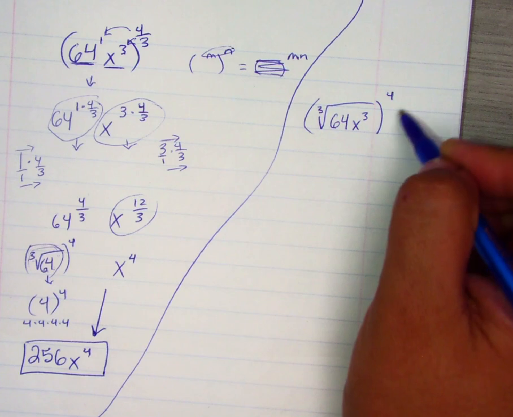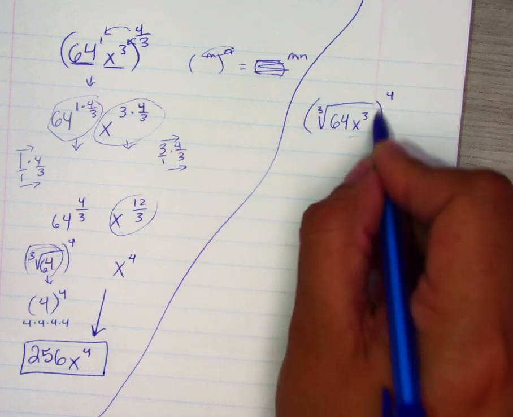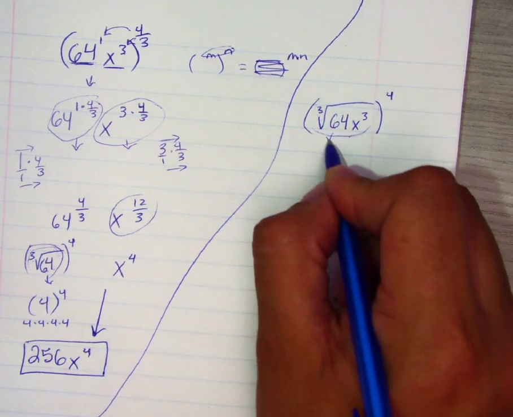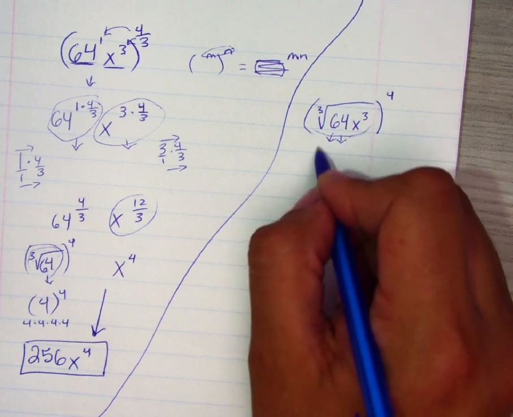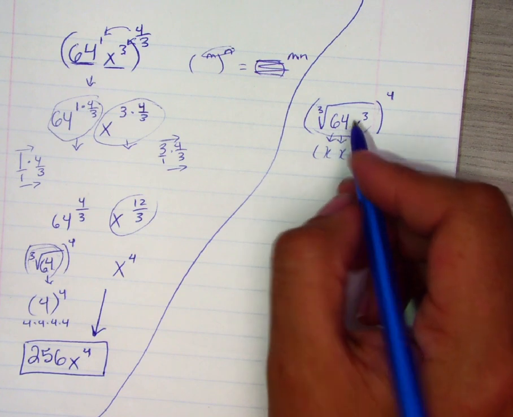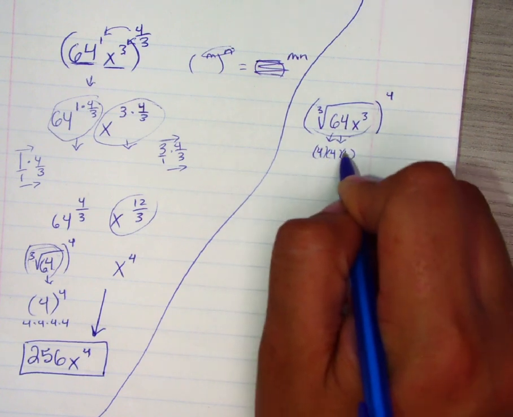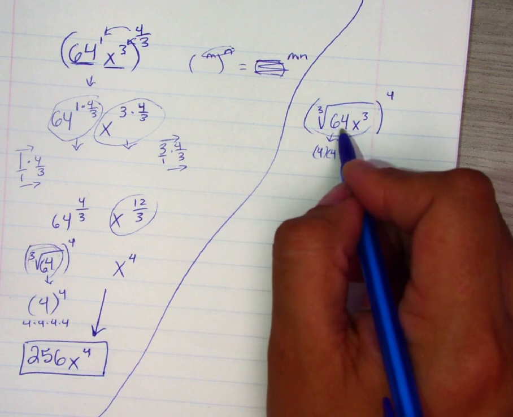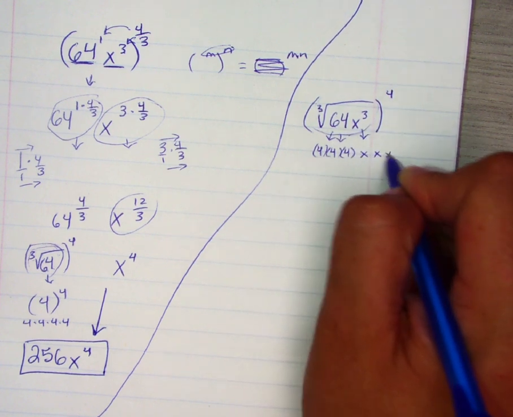From here, you realize that you need to focus only on this first. You have to break down the 64 into prime numbers, or think of a number times itself 3 times. If you can figure it out, you'll realize that the answer here is 4. 4 times 4 times 4 is 64. And then here you just have the x 3 times itself.